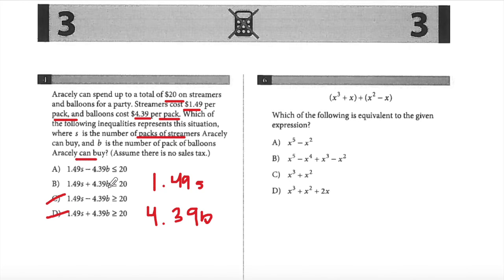So obviously you won't subtract them. That doesn't make sense. You're trying to find the total amount when you buy balloons and streamers and make sure that it doesn't go over 20. And so therefore it would have to be B. You'd add up the prices for the streamers and balloons that you bought and make sure that it doesn't go over $20.